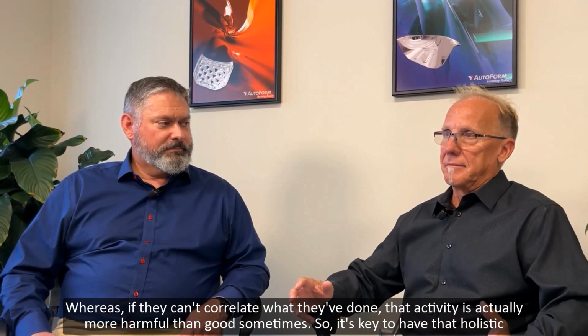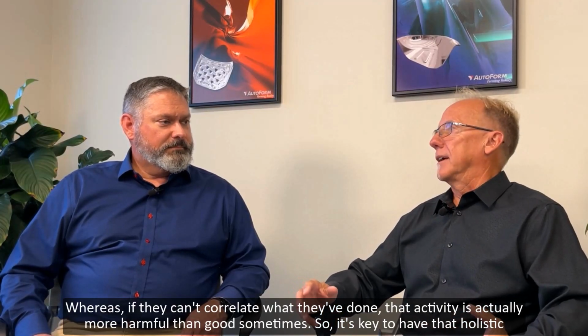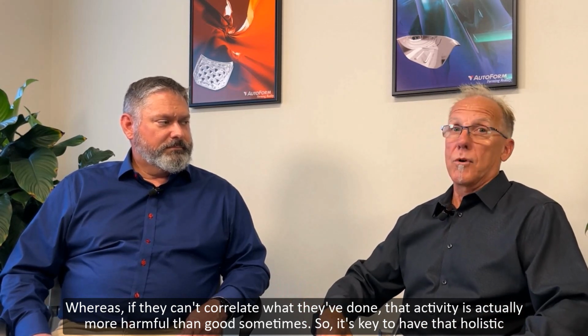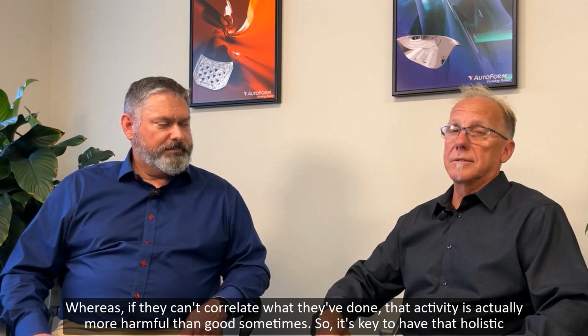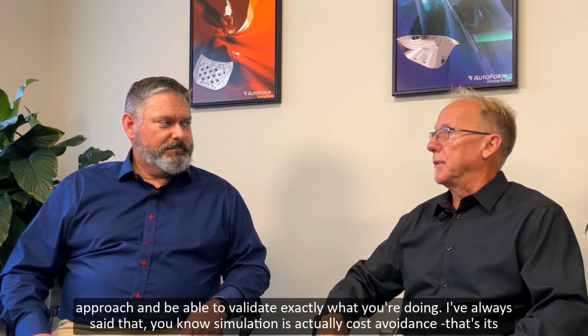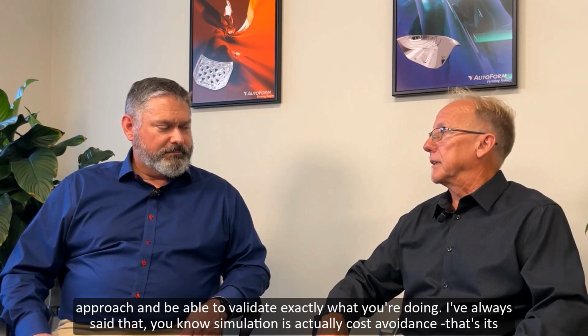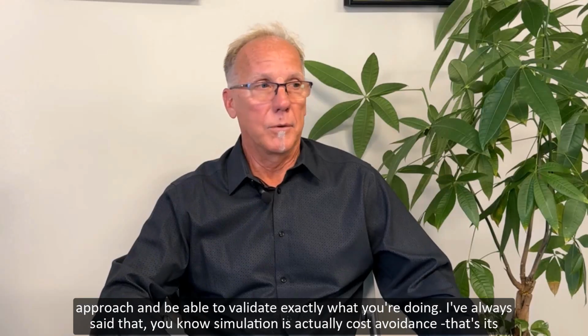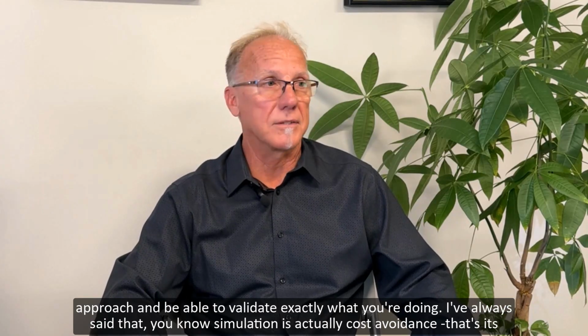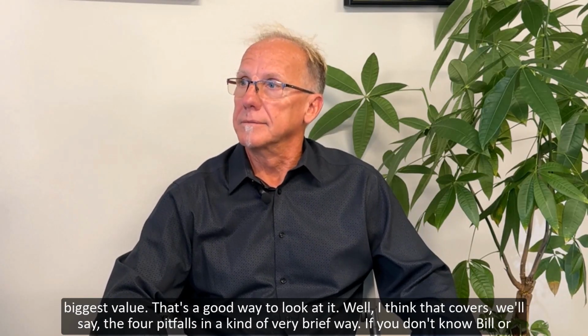Whereas if they can't correlate what they've done, that activity is actually more harmful than good sometimes. Yeah. So it's key to have that holistic approach and be able to validate exactly what you're doing. I've always said that simulation is actually cost avoidance. That's its biggest value. Yeah, that's a good way of looking at it.